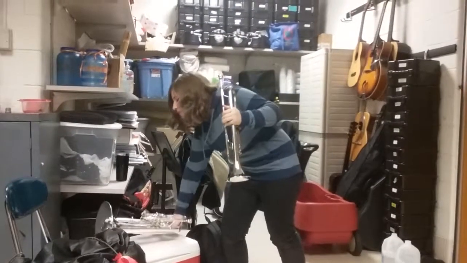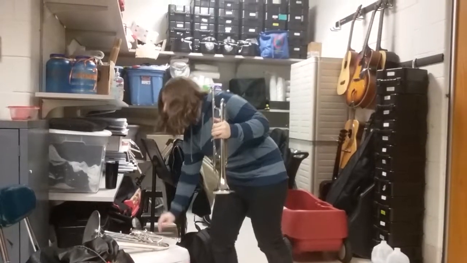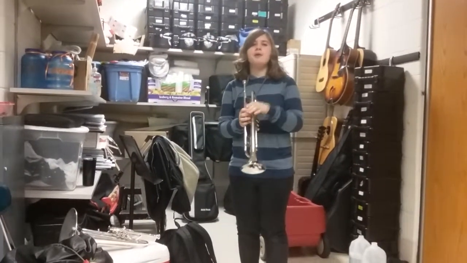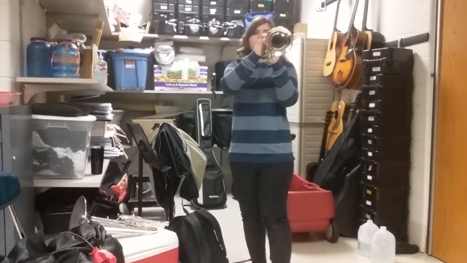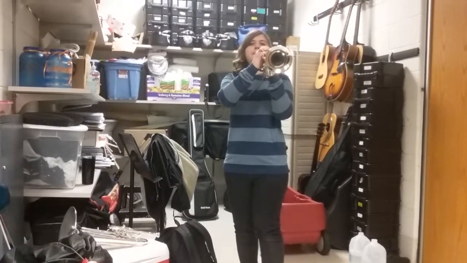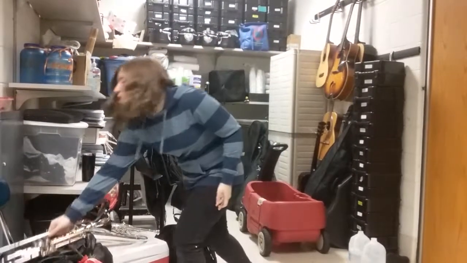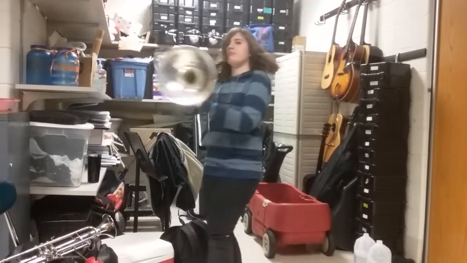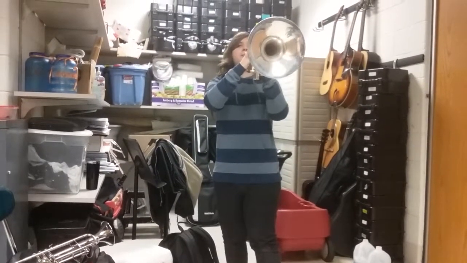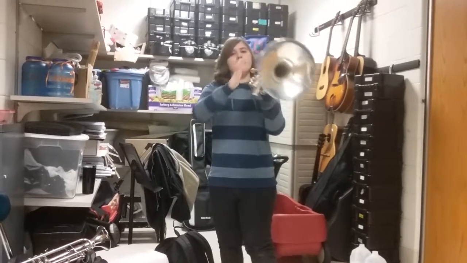Now, I'm going to play tuning notes on both of these instruments, and we're just going to see which one has the higher pitch and therefore the higher frequency. Alright, there was the trumpet. And there was the mellophone.